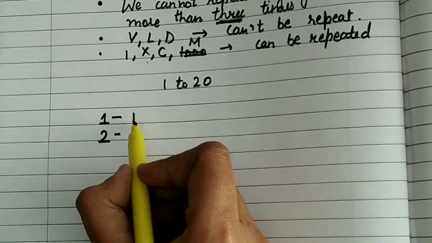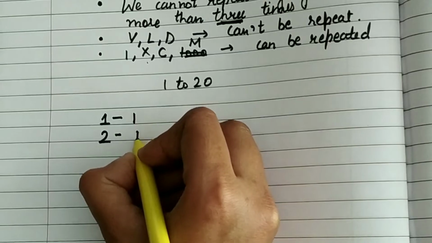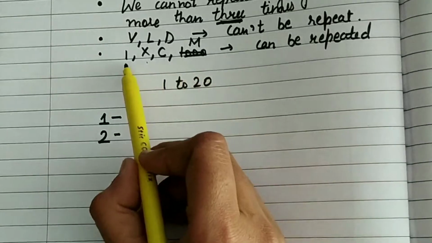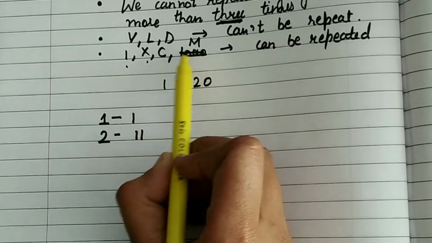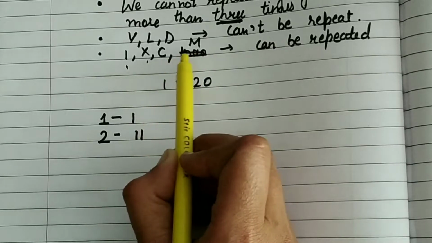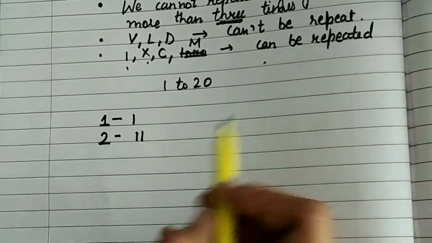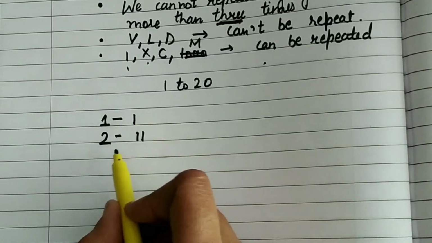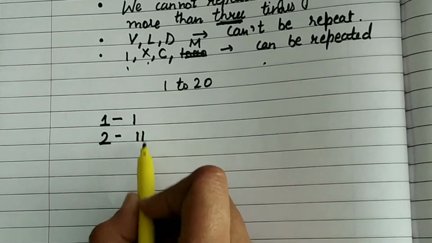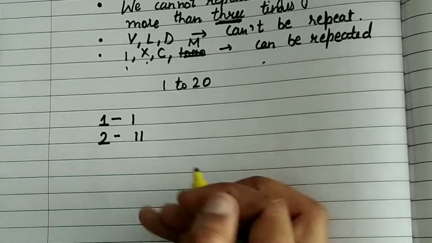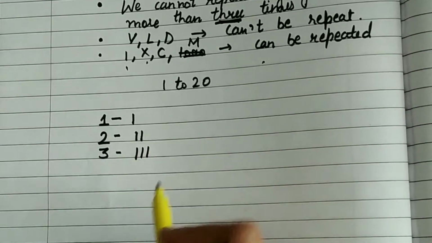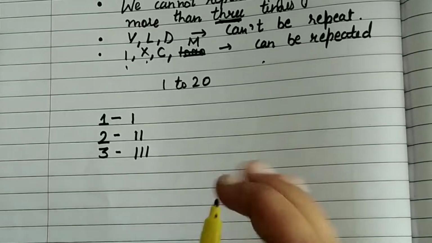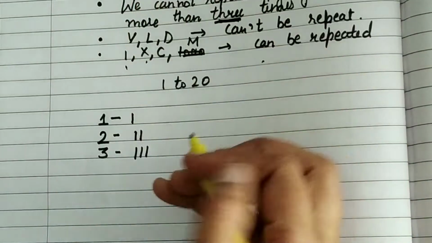I can repeat this symbol 2 times, as I have written I, X, C, M. That means I, X, C, M can be repeated. So if I repeat it 2 times, it will form 2. Similarly, 3 I can write like this because I can repeat the symbols only 3 times.